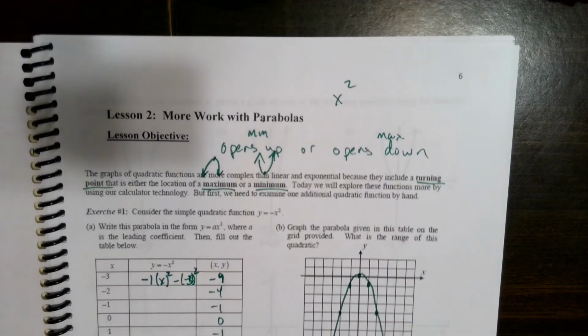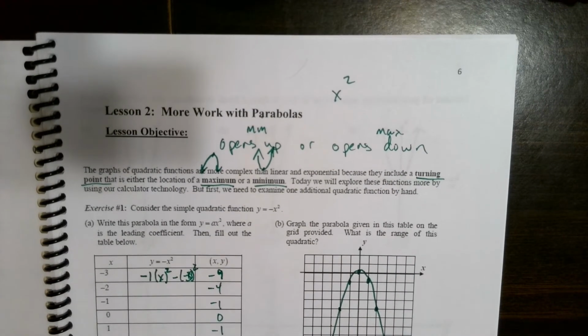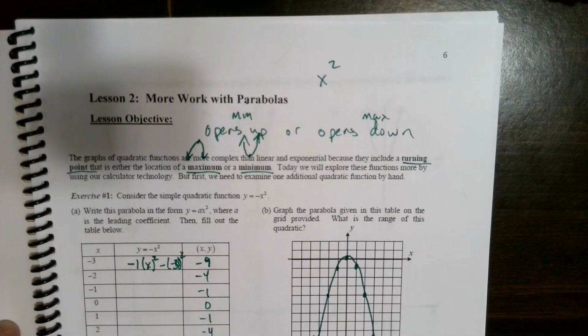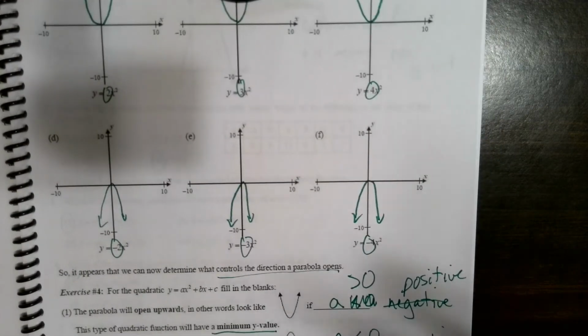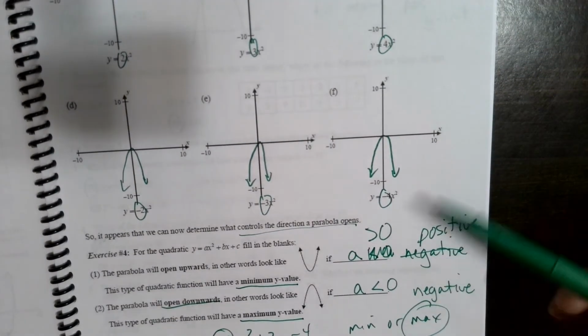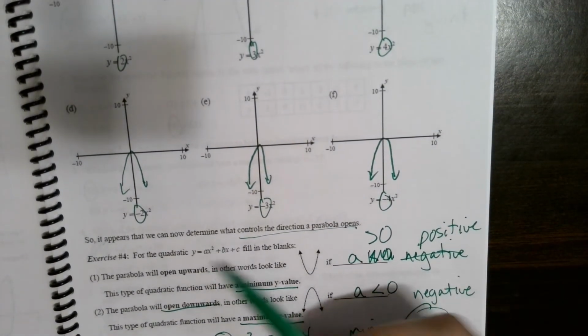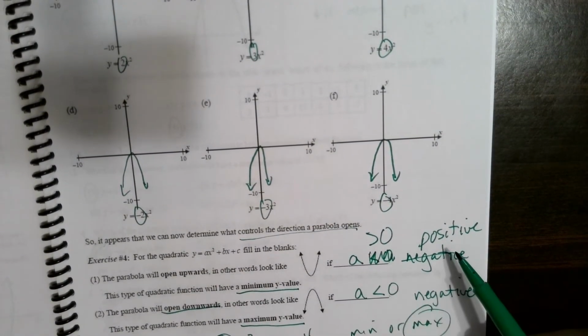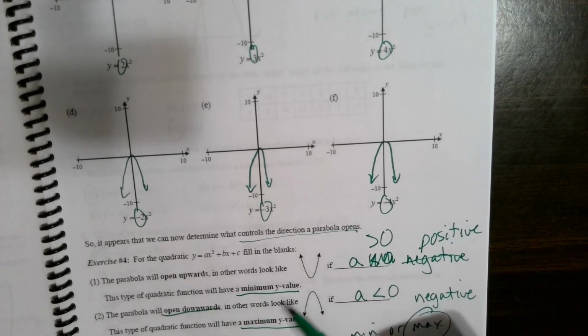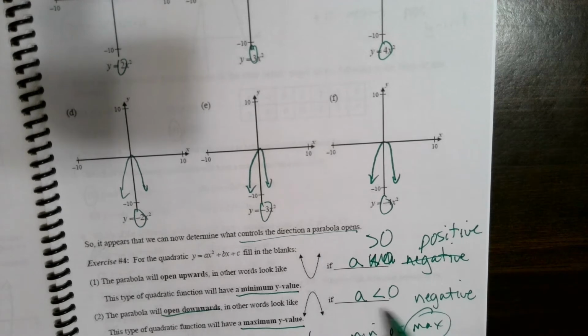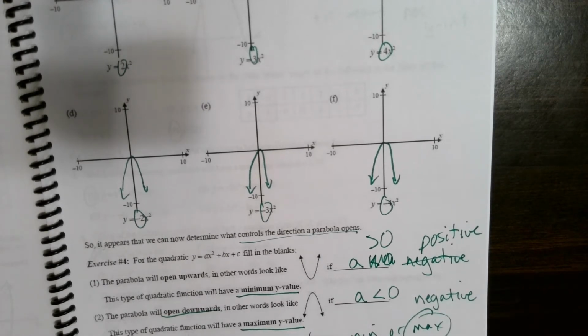So if I turn to lesson 2, in this lesson, we just highlighted how to determine if it opens up or opens down. This is the bottom of page 7. If the number that's in front of the x squared is greater than 0, it's positive, and it opens upward, and it'll have a minimum, a low value minimum. If it's negative, it'll open downward and have a maximum value. And that's all you have to look at is the term that's in front of the x squared.